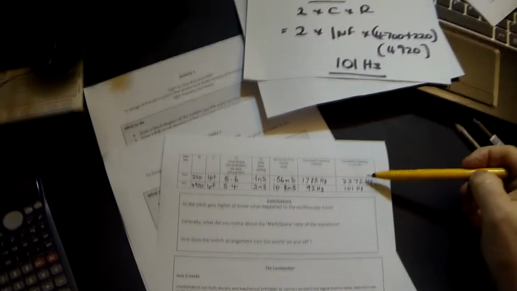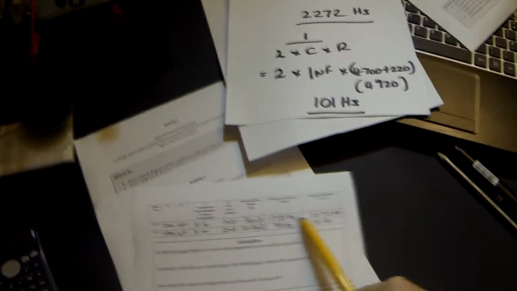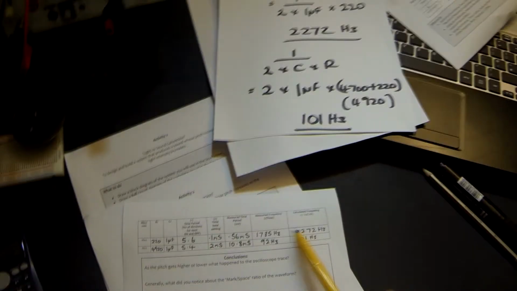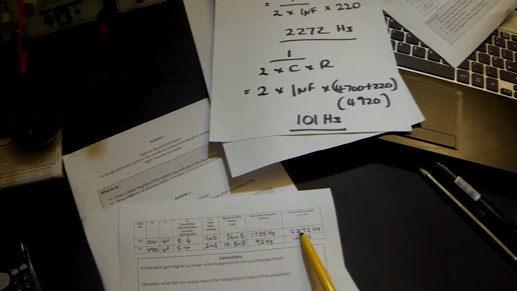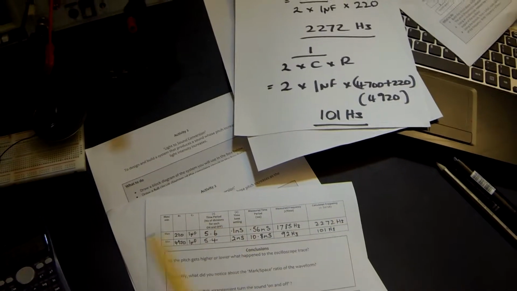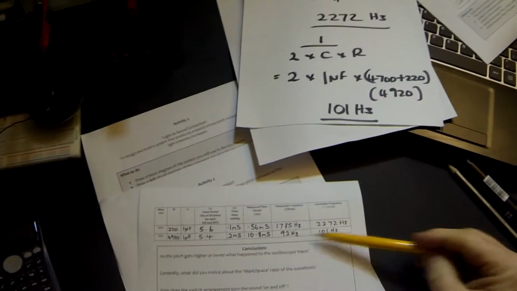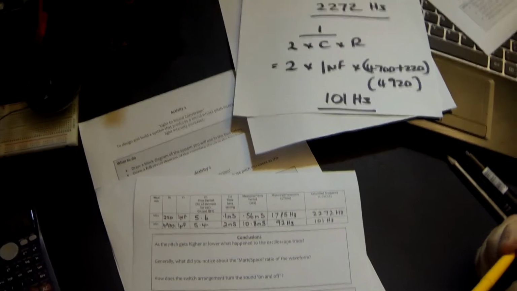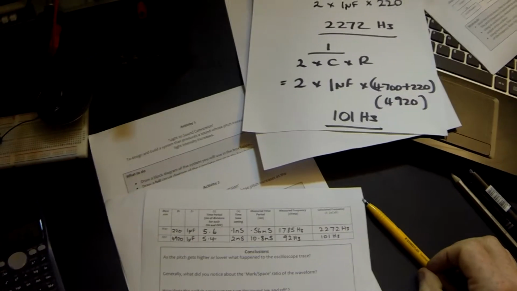And how do those results compare to our measured values? Well, that's quite a way off here, but about 400 Hertz as a tolerance with our resistor capacitor is acceptable, and here we were pretty accurate. We were only 9 Hertz away. So let's have a look at how the circuit works.